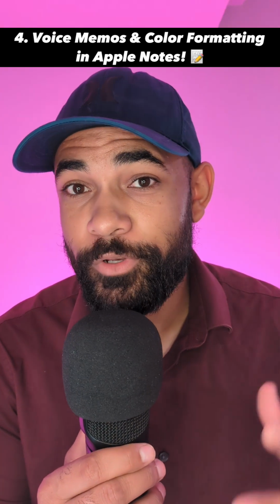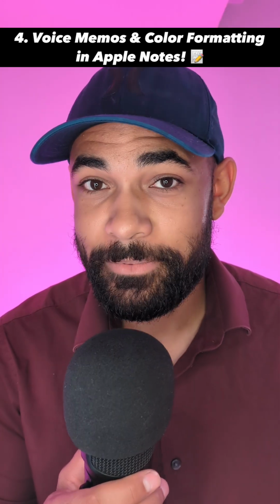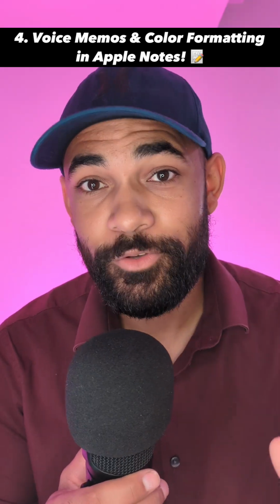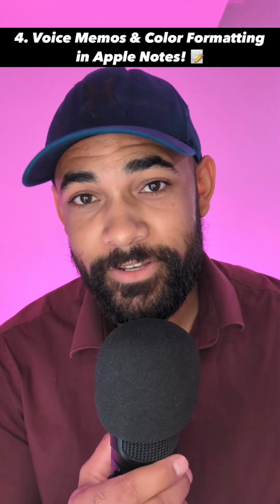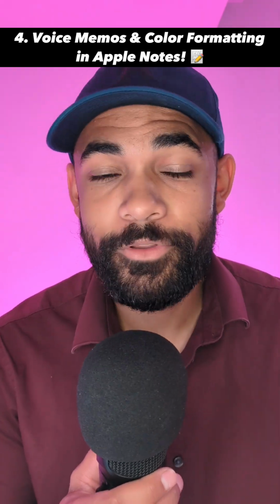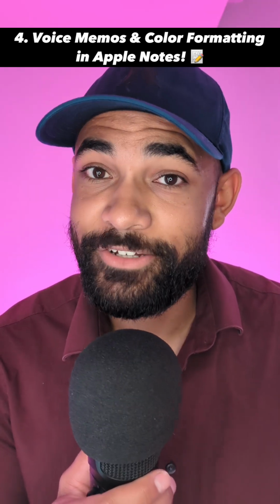Number 4, new Notes features. A couple really useful updates to the Notes app are, first, you can make a voice note directly inside a note in Apple Notes without having to go to the voice recording app. And another cool thing is you can select text and change the color of it.